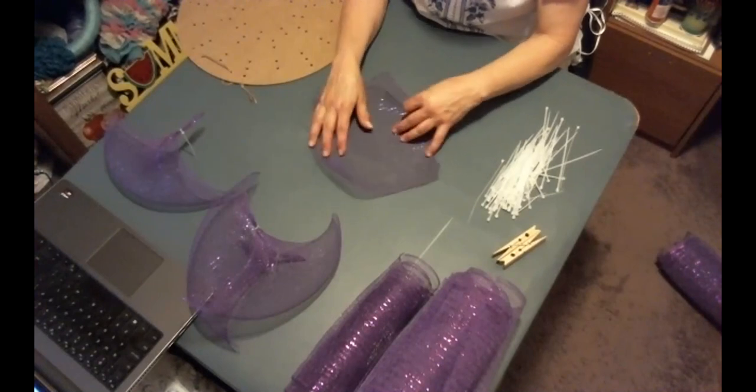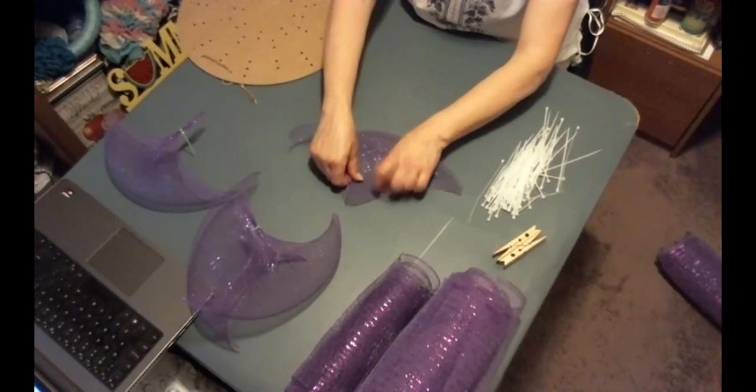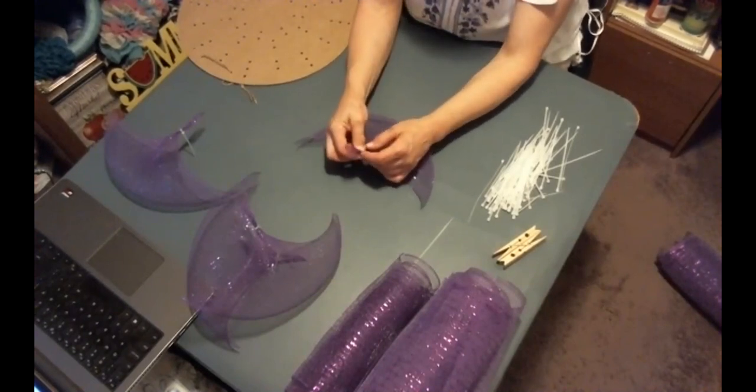So we're just folding our pieces again, I'll go slow. Just folding it over, and you're gonna gather it till you have about 2 inches.